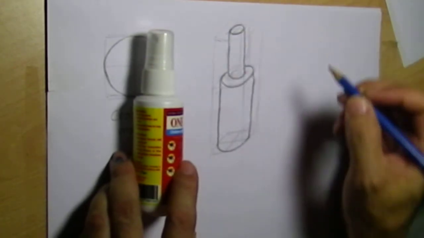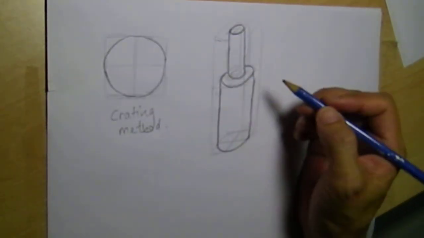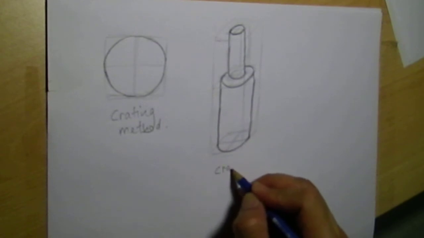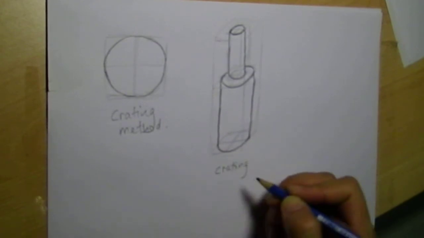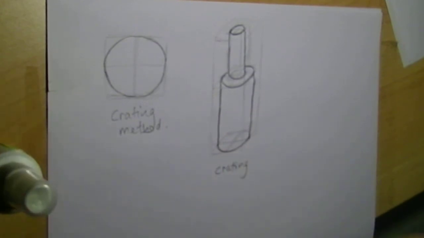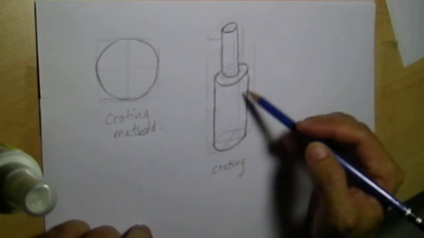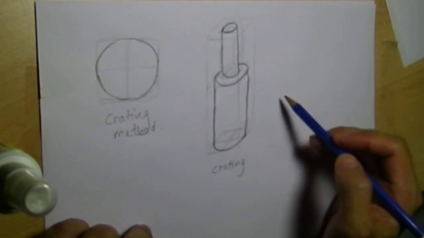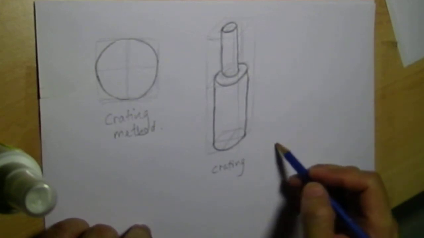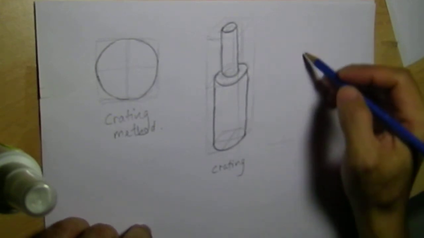Okay, and so this is a very quick sketch using the crating method. Alright, so how do you go about this? Alright, I'll repeat again. First of all, you draw the overall shape with a brief rectangle or a square.